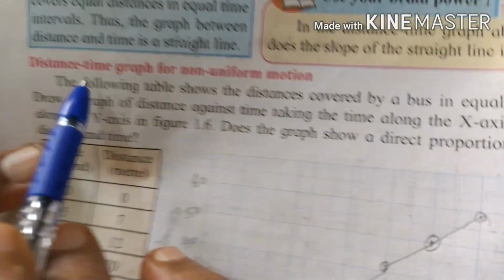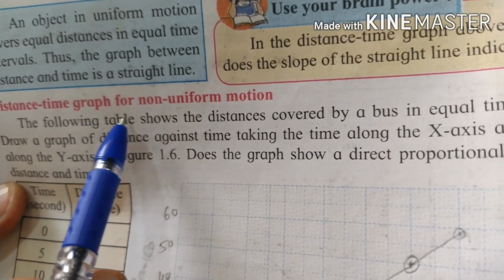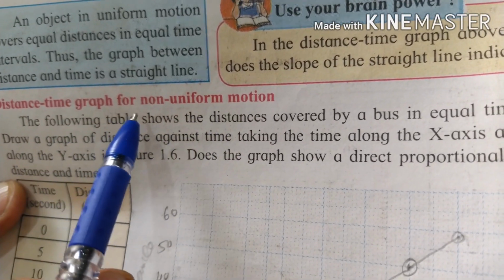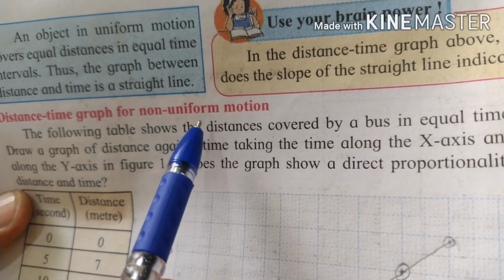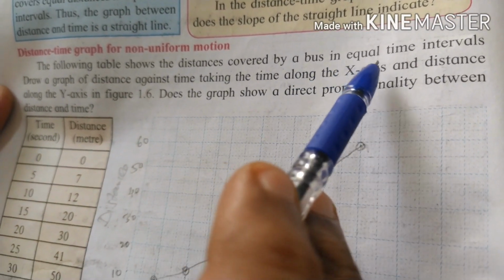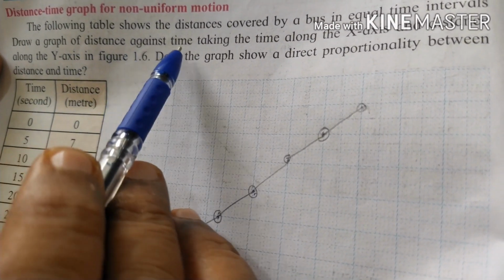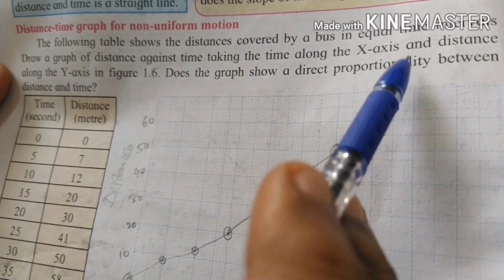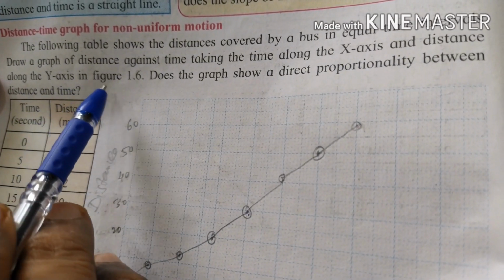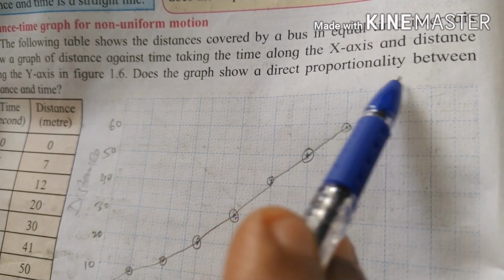Now we will see the distance-time graph for non-uniform motion. In the first case we have seen the distance graph for uniform motion. Now here we are going to see non-uniform motion. What is the shape of the graph? The following table shows the distances covered by a bus in equal time intervals. Draw a graph of distance against time, taking time along the x-axis and distance along the y-axis in figure 1.6. Does the graph show a direct proportionality between the distance and time? Now we will see.